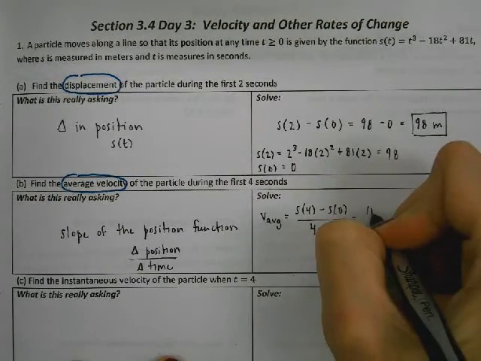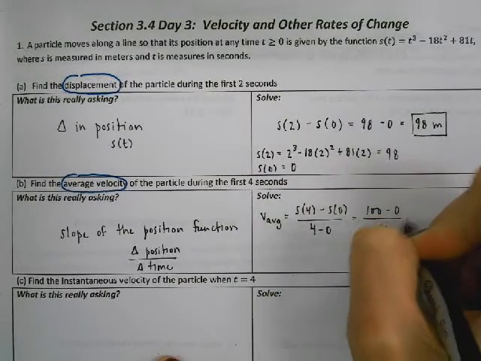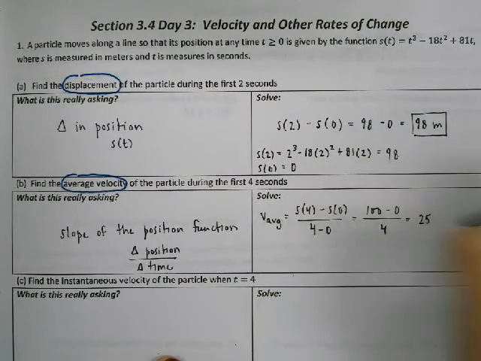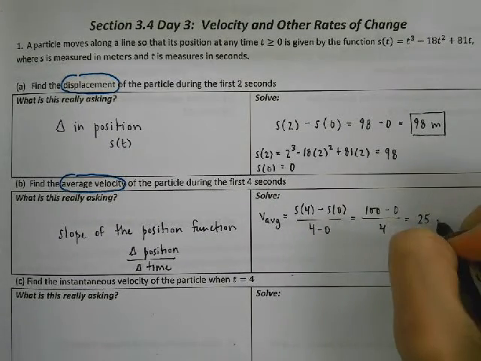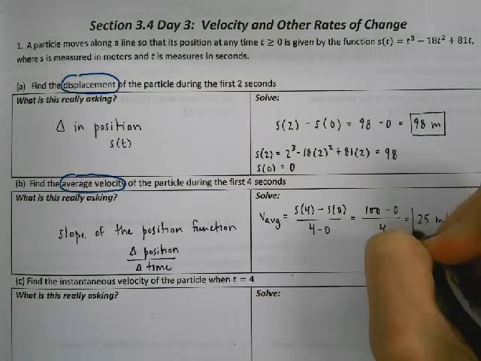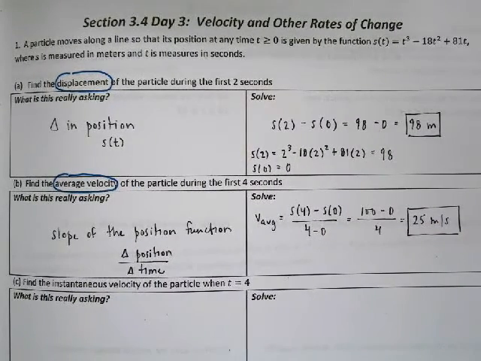Looks like s of 4 is 100. s of 0 is still 0, over 4. So I get 25, and we know this is a rate of change, so my units are meters per second. Average velocity is just our slope formula.